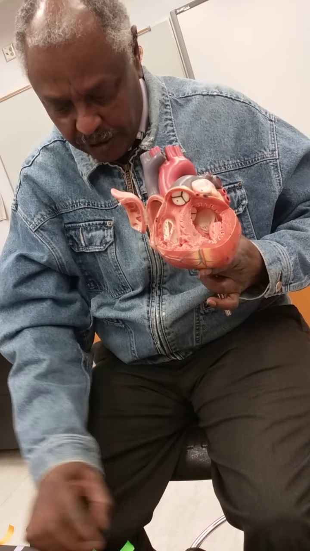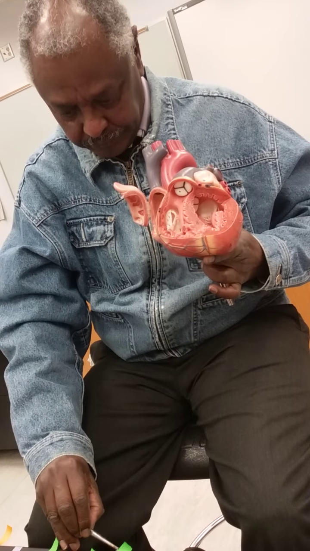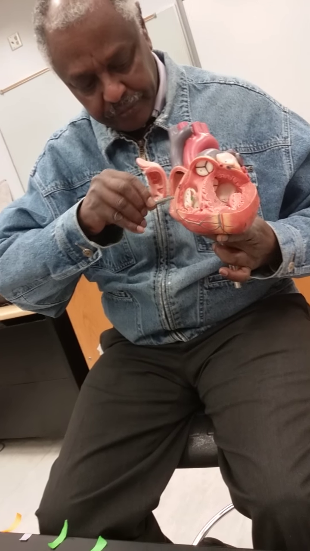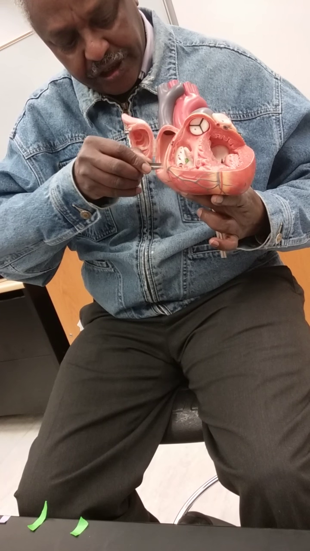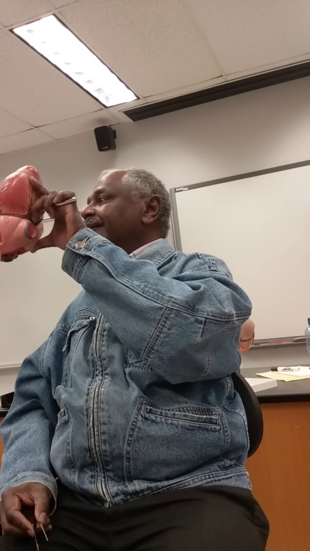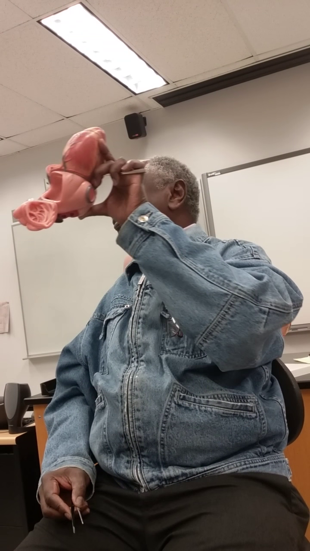It could be labeled right here inside the right atrium, and the question is going to be very specific: ID the valve, tricuspid valve.